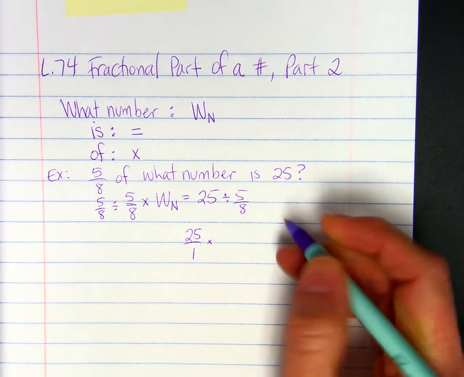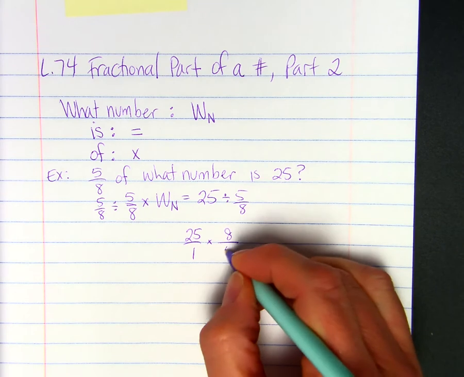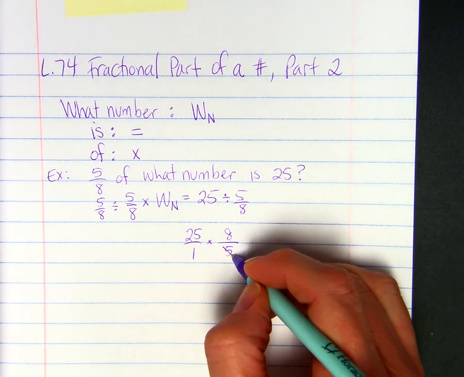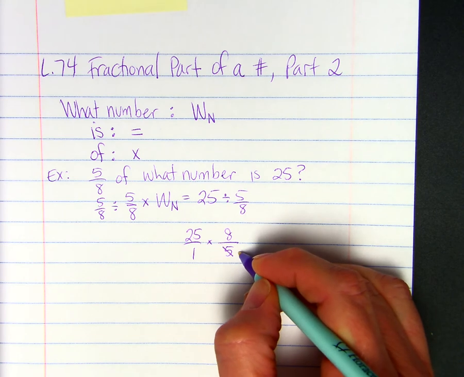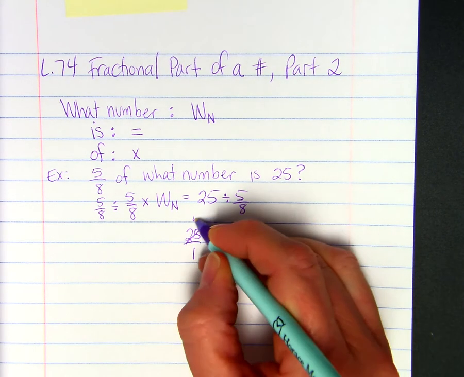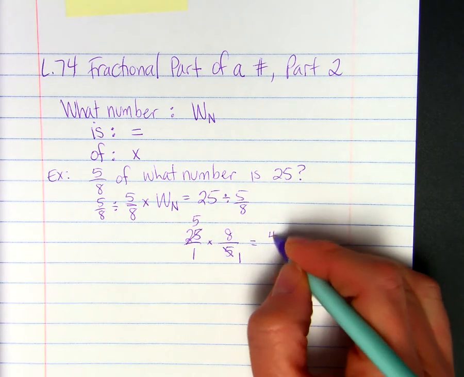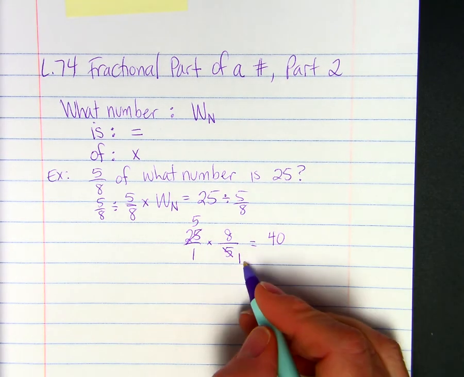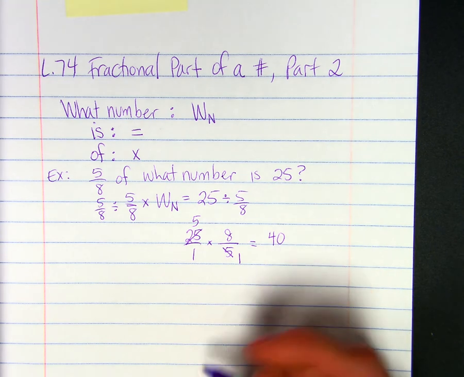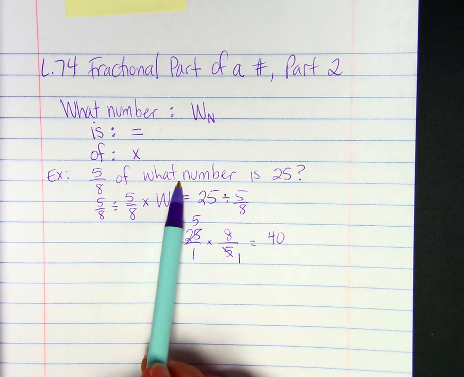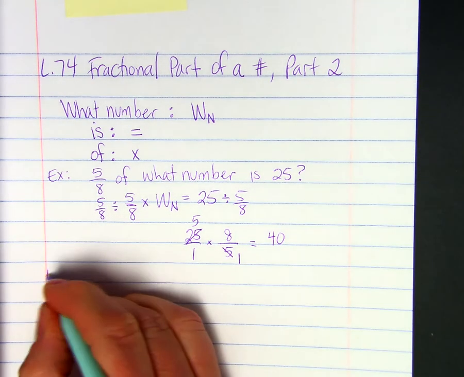So we have 25 over 1 times 8/5. We can cancel, divide each of these numbers by 5, the 5 and the 25. And then we multiply straight across. 5 times 8 is 40, divided by 1 is just 40. So the missing number is 40. And we've answered the question. 5/8 of 40 is 25. Here's another example.